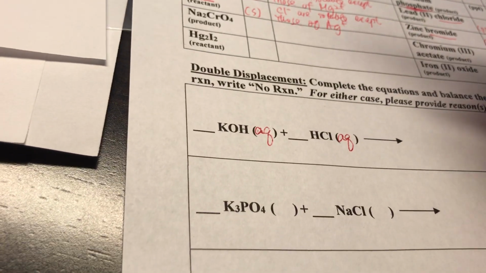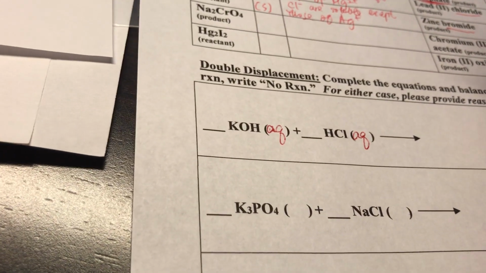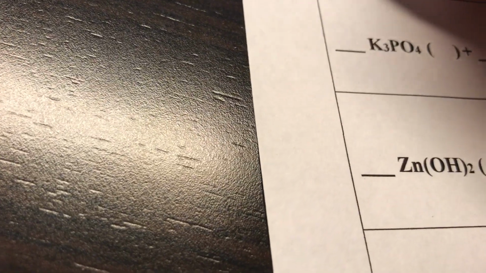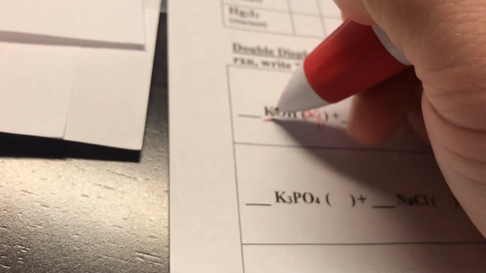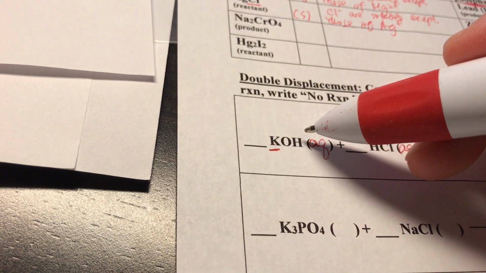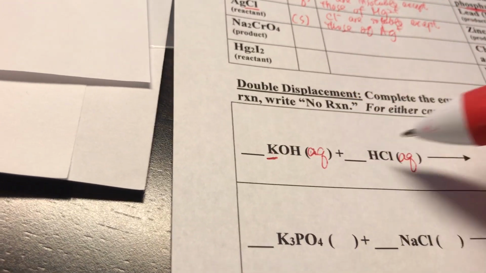So I'm going to find out whether a reaction takes place. We've got to underline. So there are 4 ions here: 1, 2, 3, 4. K is 1, OH is 2, H is 3, Cl is 4.